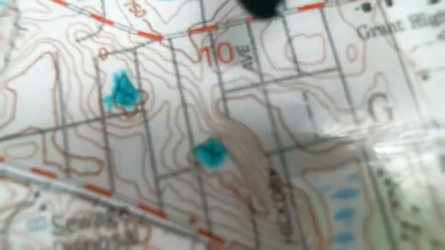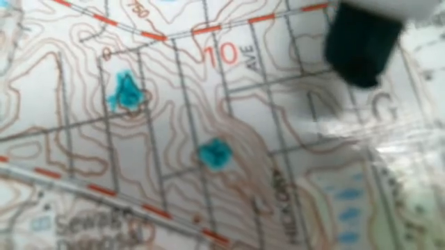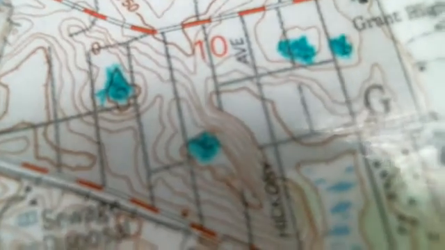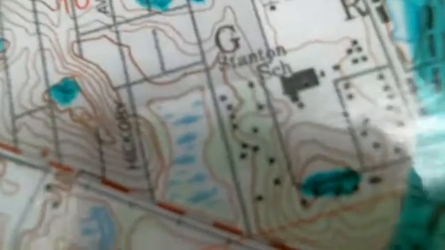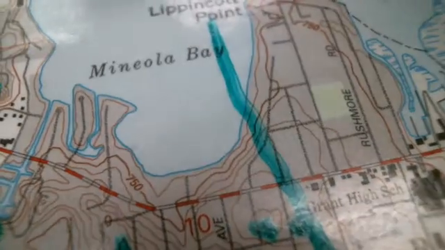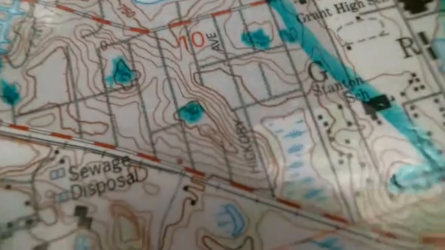Five, 6, 7, 8, 9, 10, 11, and 12. And that looks like 12 on that side.